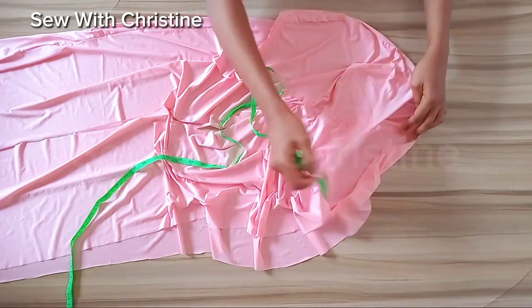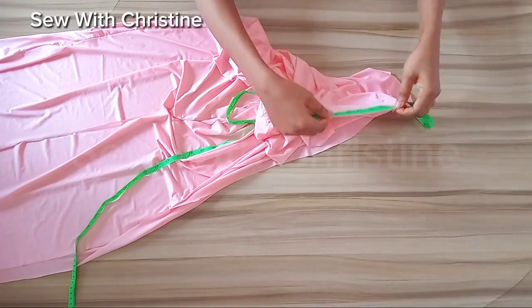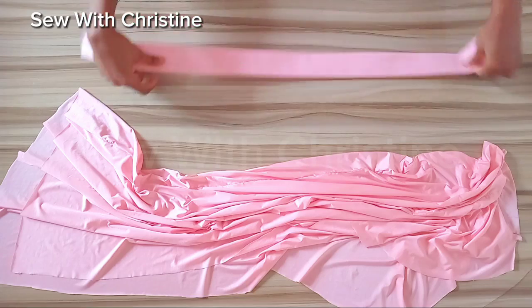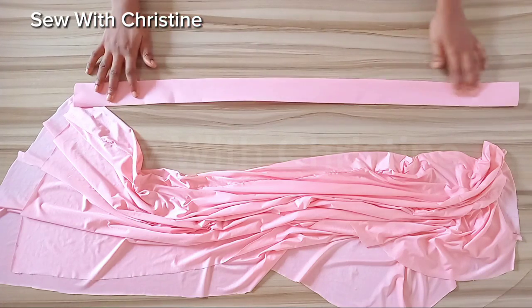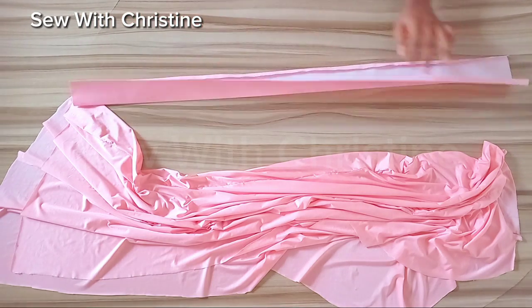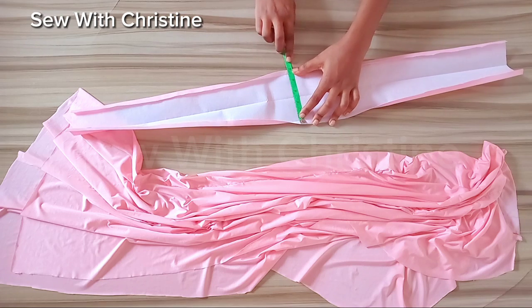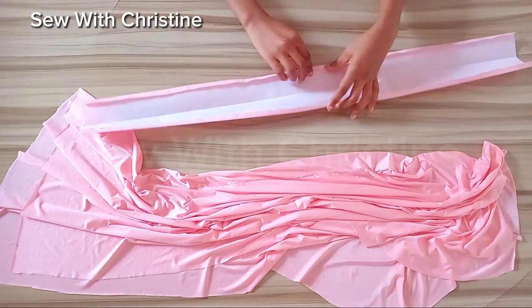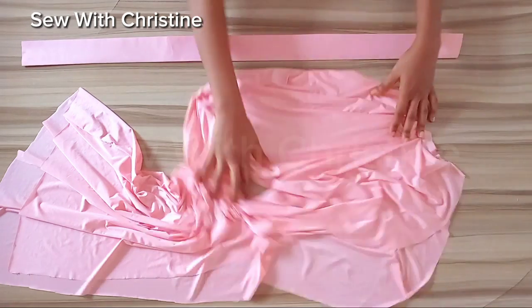So I'll go ahead and measure the waist area. After measuring, I will cut out my band. Here's the band. I've ironed my gum stay onto this band. I'm going to take the measurement and I have this at 5 inches. Also, I folded the edges of this band inward. So this is how I'm going to place the band.